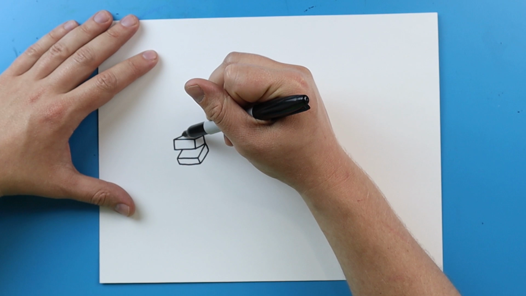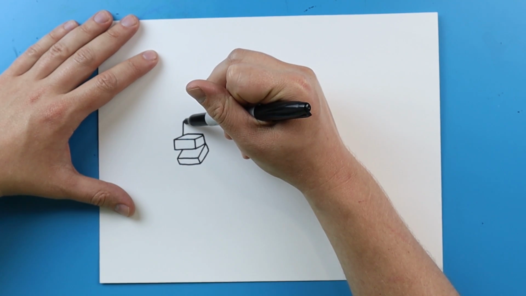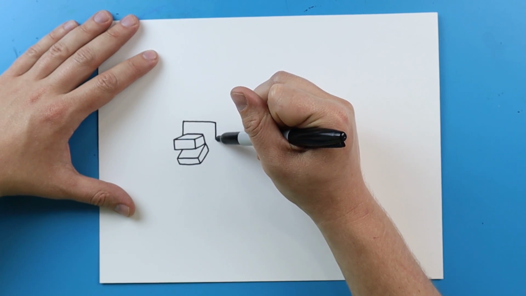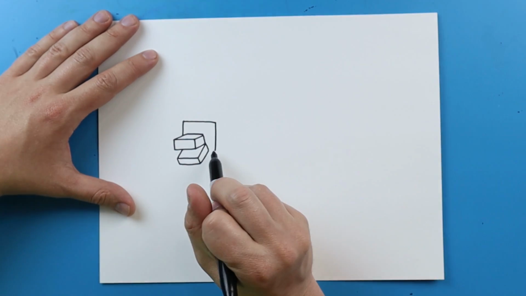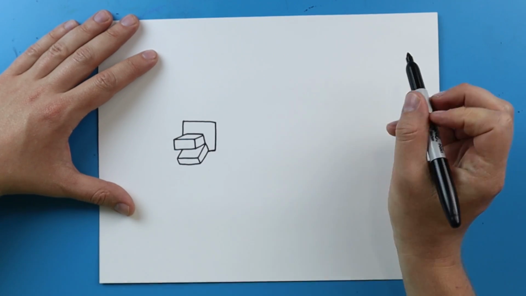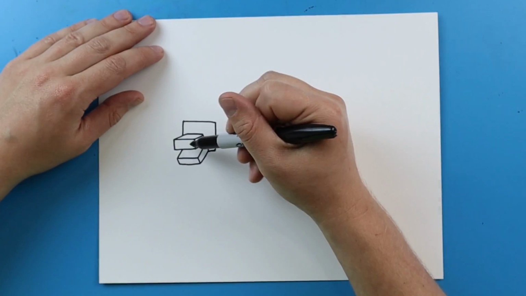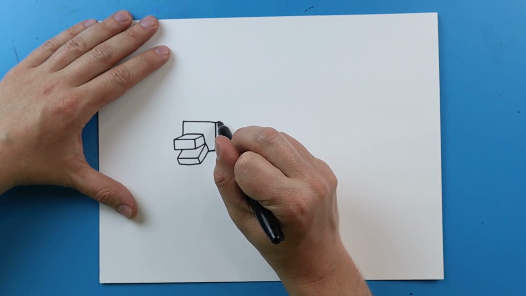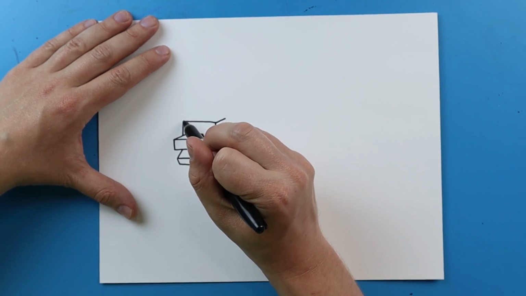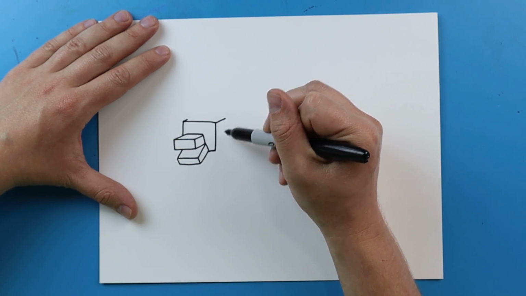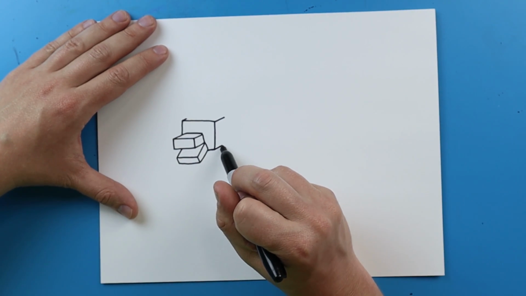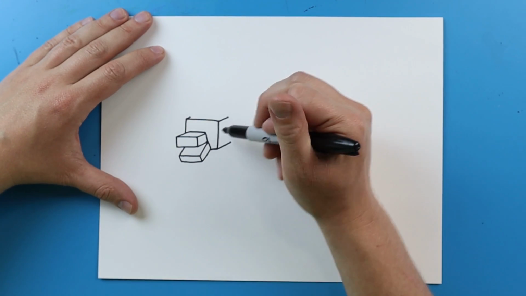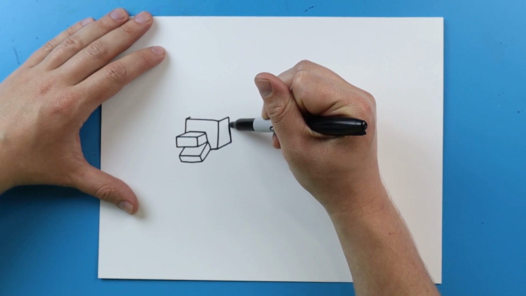Now, starting right here, I'm just going to draw a line that goes up. It's going to go over. Then I'm just going to go down like this. And then over right to here. Kind of like a little square that's kind of hidden by the mouth. Then I'm going to make a little diagonal line here. And then a very small one right there. And then another one right there. Then you just want to connect these.